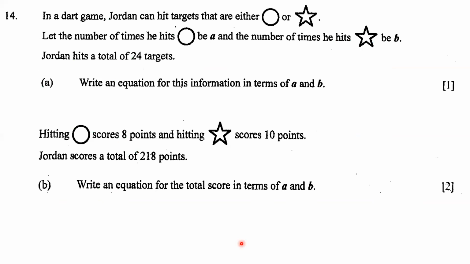Here we have number 14. It says, in a dart game, Jordan can hit targets that are either a circle or a star. Let the number of times he hit the circle be A and the number of times he hits the star be B. Jordan hits a total of 24 targets. Write an equation for this information in terms of A and B. So the number of times he hits the circle is going to be A. So we're going to put A plus B, and that's going to give us 24.